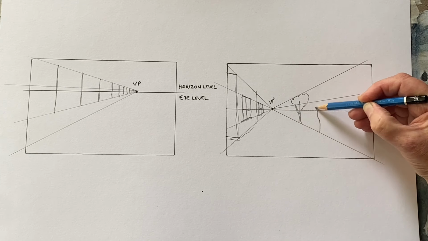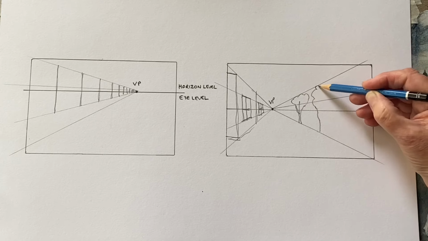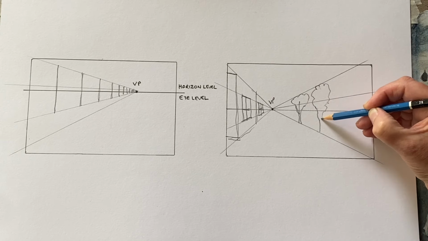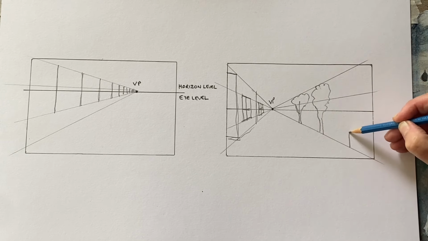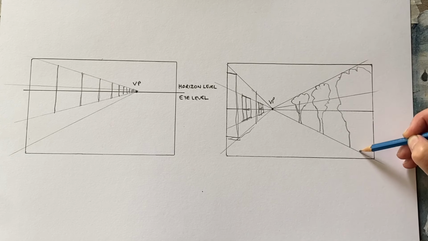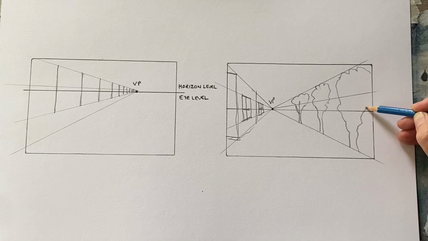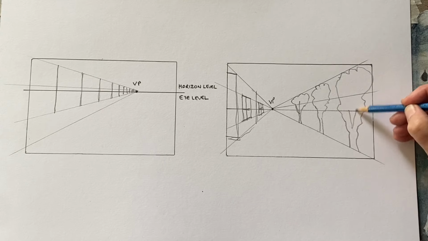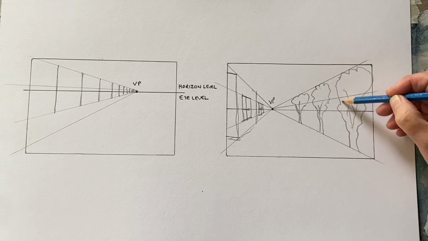It's the same for a row of trees. So if you're drawing an avenue of trees, then they will get smaller and closer together as they go off into the distance, eventually vanishing at that vanishing point.